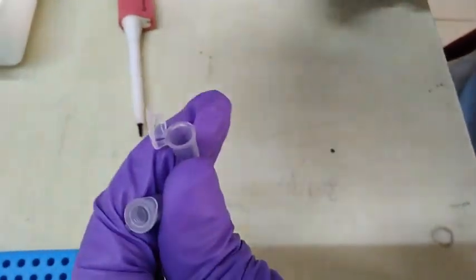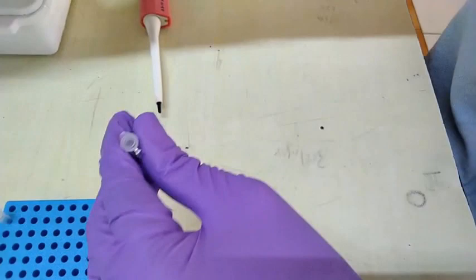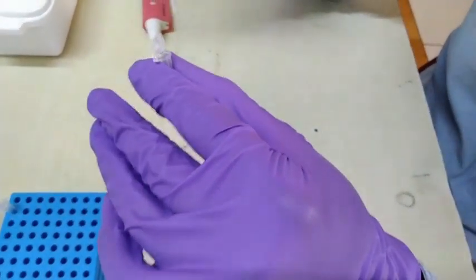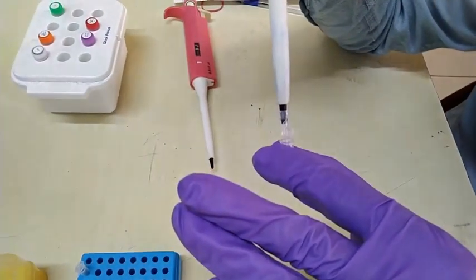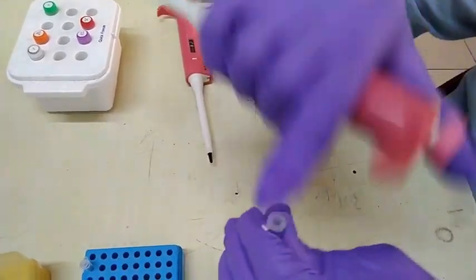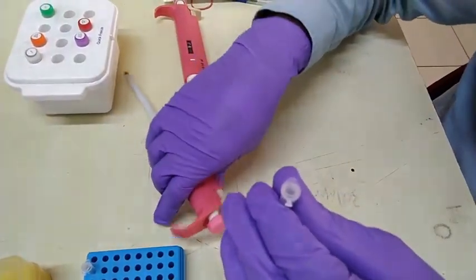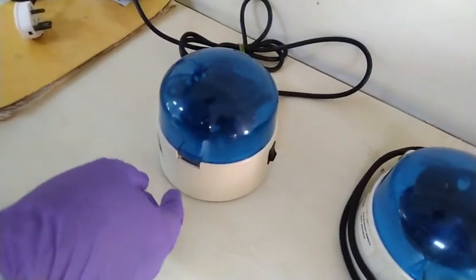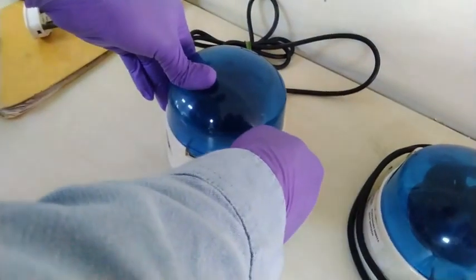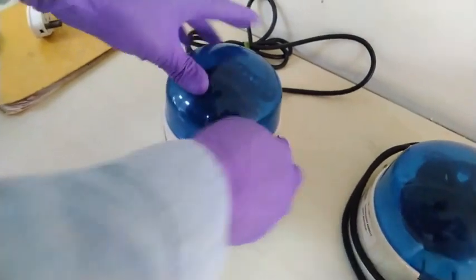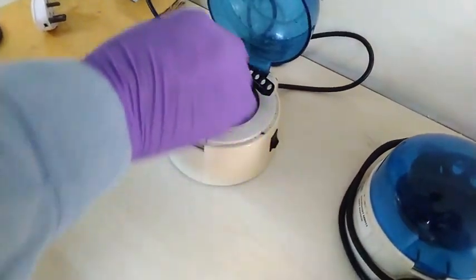Then I need to add this reverse transcription master mix to the genomic DNA elimination reaction, which I got in the previous step. That is having the template, right? So in that I need to add it. Now the total volume becomes 20 microliter.